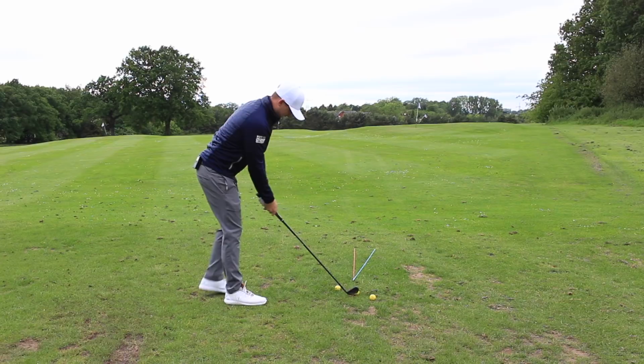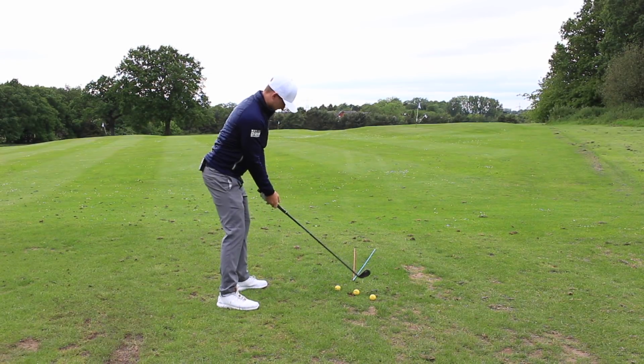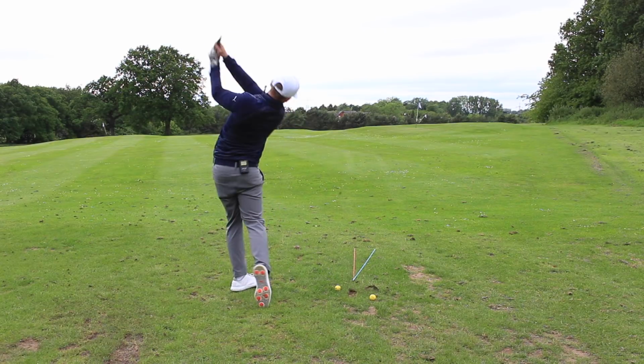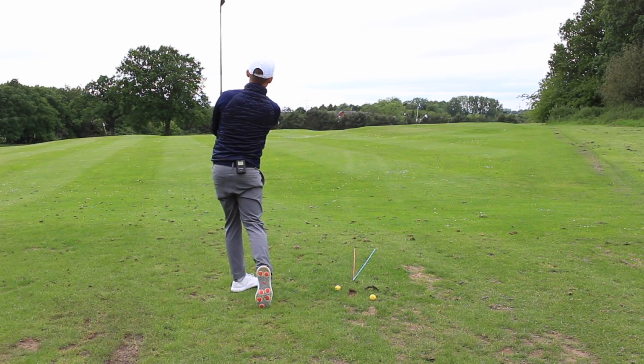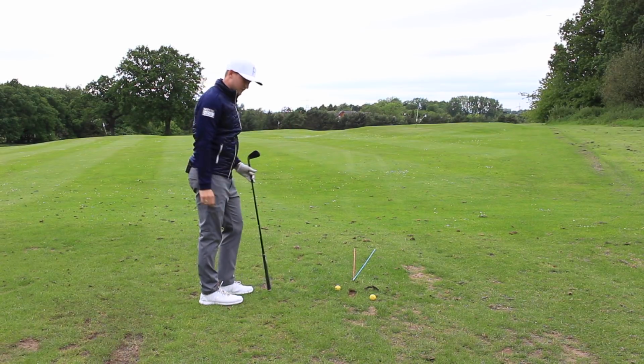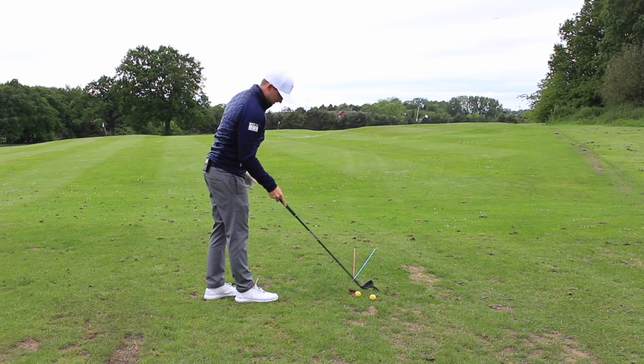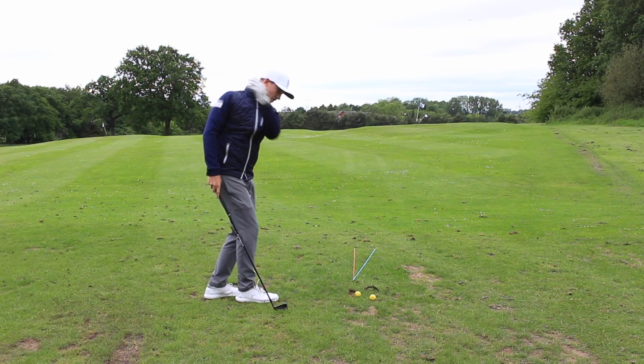Right, let's go ahead and hit it. Up the blue. There we go. There's a nice draw. Okay, we can do it through the gate. Now we're going to lose a golf ball. We're going to do it with the inside golf ball. So we've got this one still on our outside, so we can't come across it.